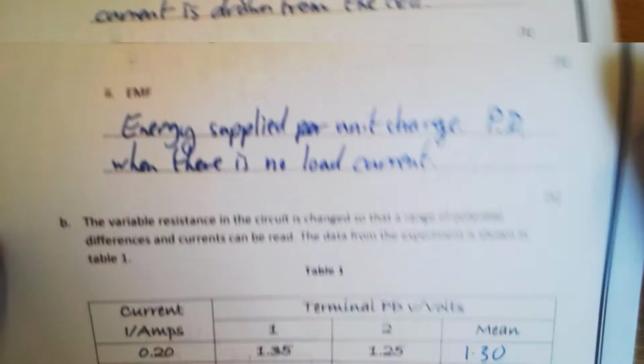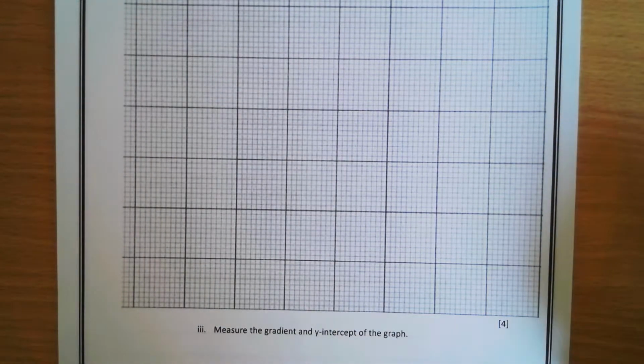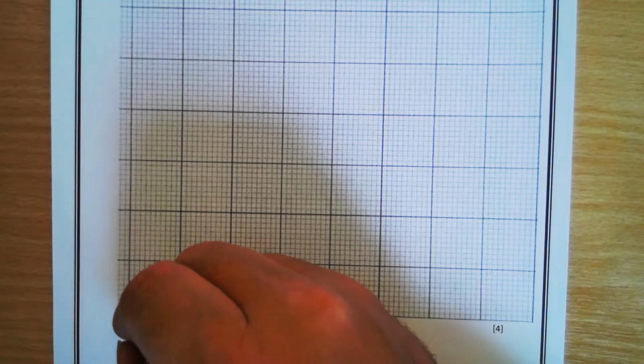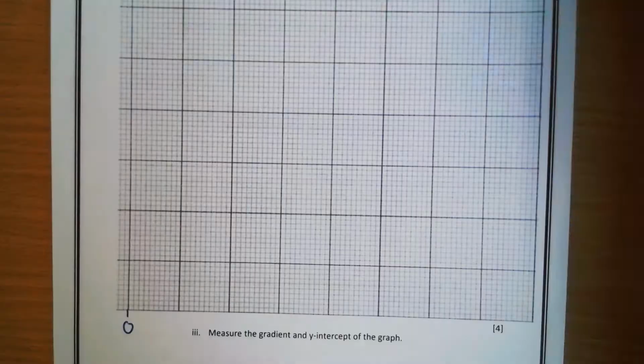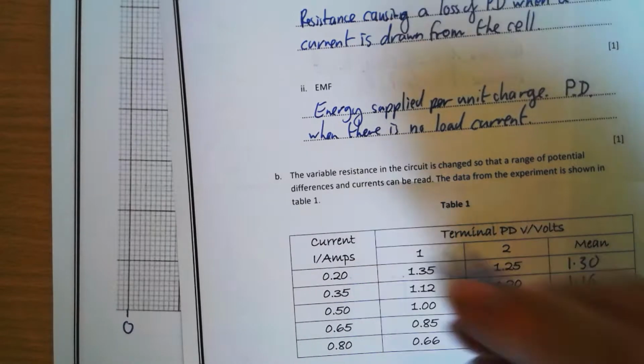So what we're then doing is drawing a graph. Now if you're drawing a graph, you've got to remember your basic rules, and this is why your teacher gives you such a hard time over your graphs. So we start off with our basic graph here. For the current we're going to start off at 0, because the current goes down quite significantly from a maximum value to a value close to 0.